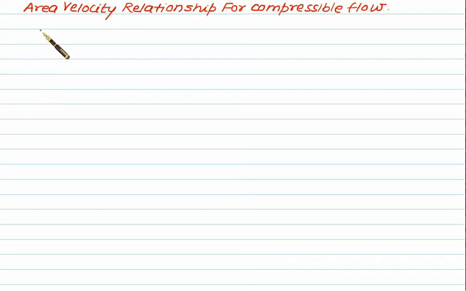Now let's discuss the relation between the area and the velocity in the case of compressible flow. As far as incompressible flow is considered, the governing equation is Q equal to area into velocity. As the area goes on decreasing, the velocity goes on increasing. But that is not true in the case of compressible flow. Area-velocity is a strong function of Mach number. So here we will derive the equation between the area and the velocity, which is a function of Mach number.